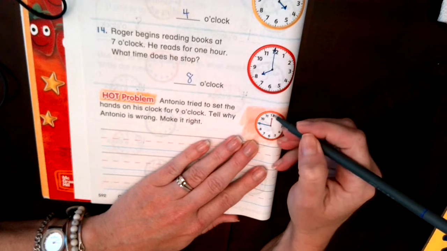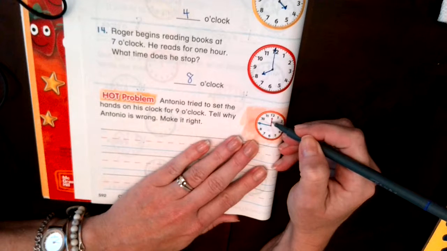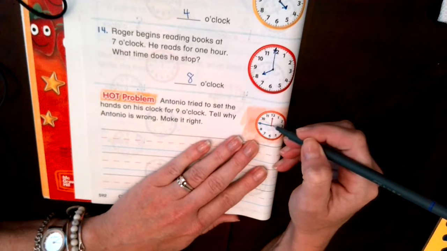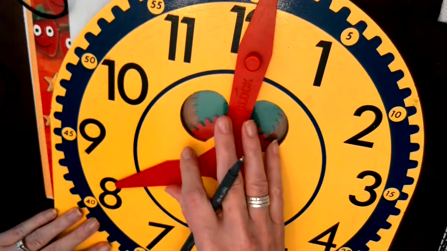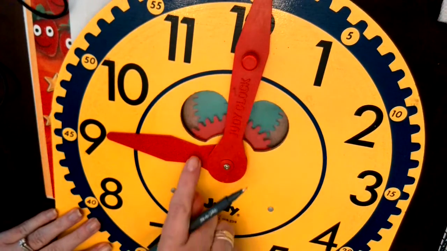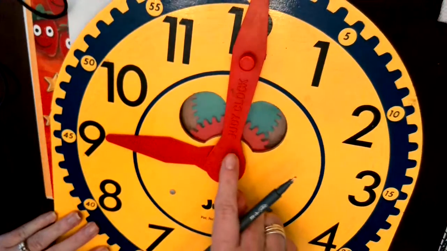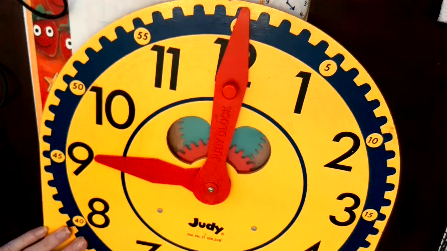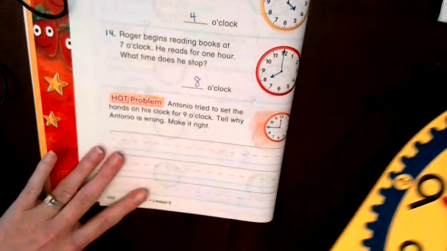Oh, the minute hand has to be at the 12, and the hour hand has to be at the 9. It looks like he got a little switcheroo mixed up here. So it would really look like this. If we want it to be 9 o'clock, the short hour hand goes to the 9, and the long minute hand goes to the 12. So Antonio just got his hands mixed up.